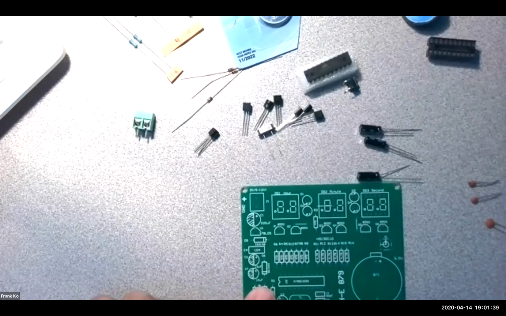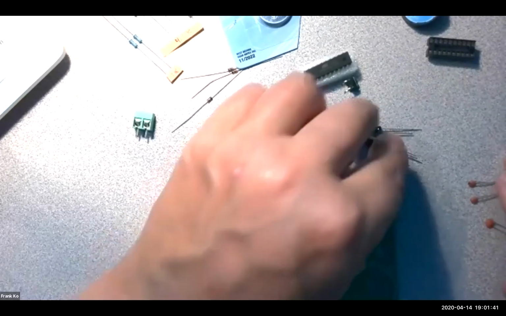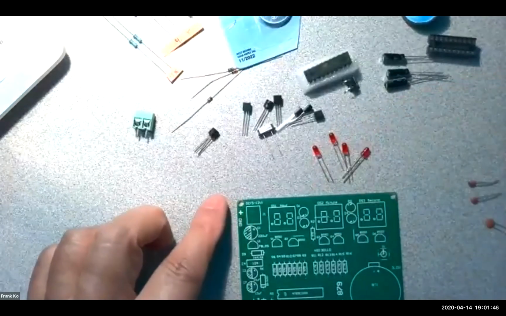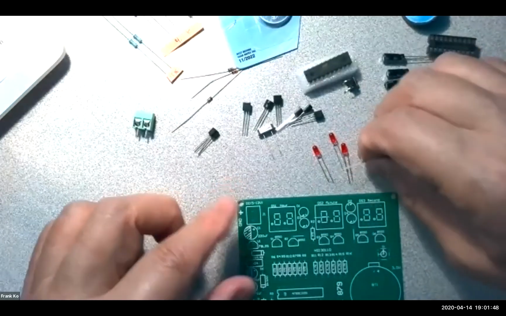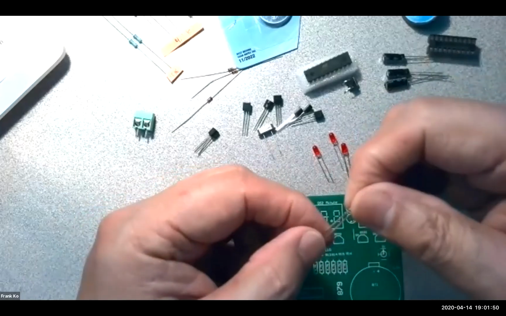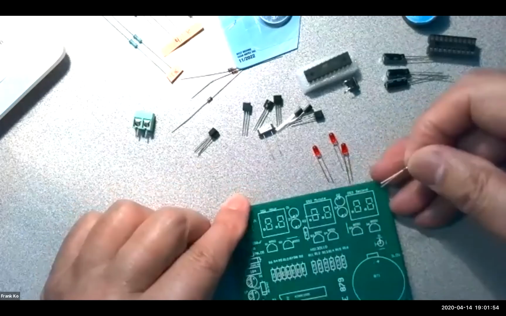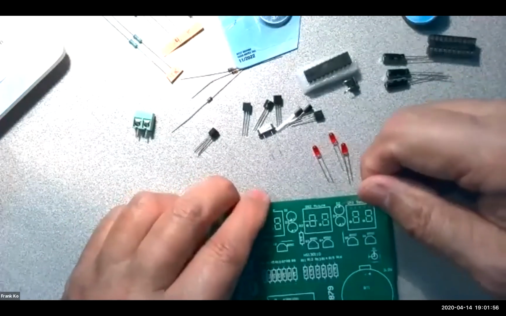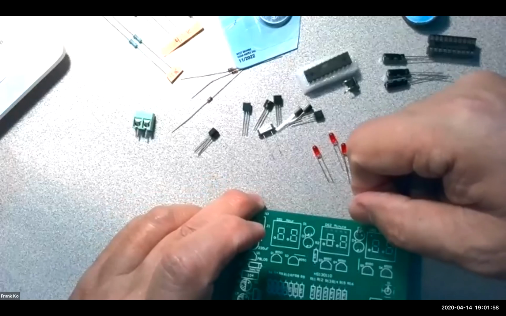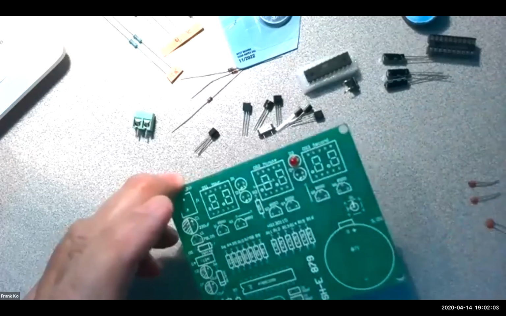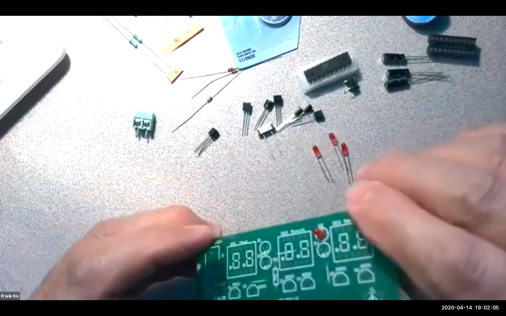You happen to have 4 red LEDs. Now LEDs, as you know, are in fact polarized. So positive is long, negative is short. And the board is also polarized. It shows positive and negative for D, for that diode. Diodes can go on the board.